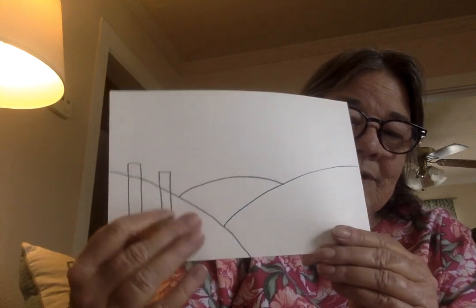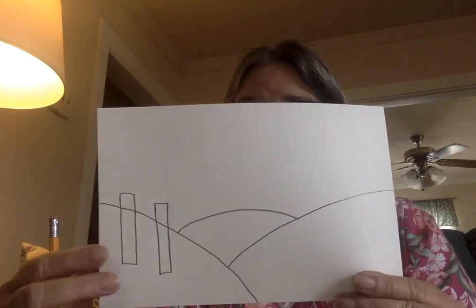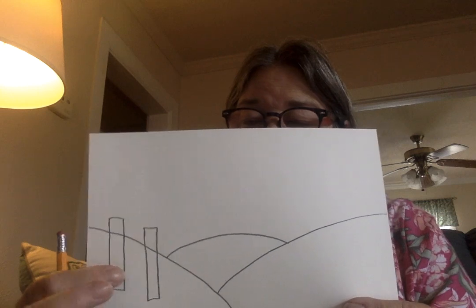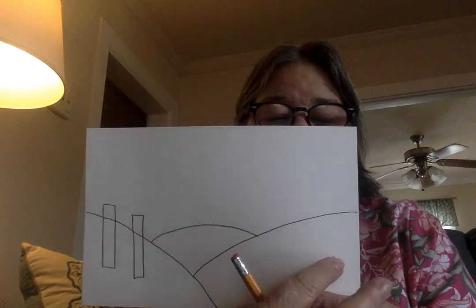I'm going to draw those for us now. As you can see, I've already started with 2 on my first hill. And I'm going to put 1 over here on my second hill.